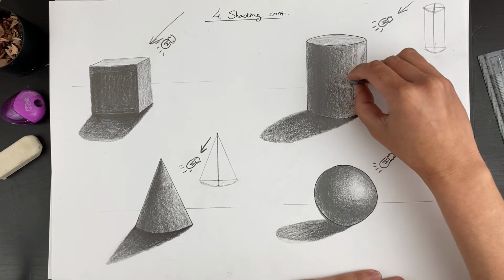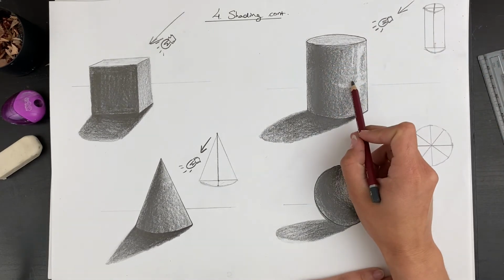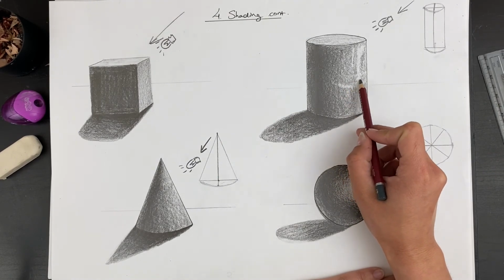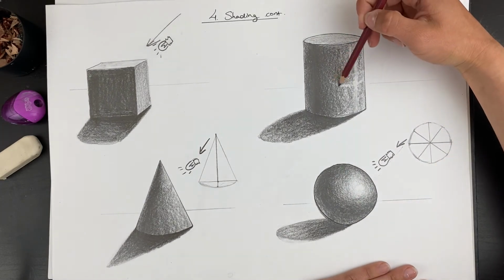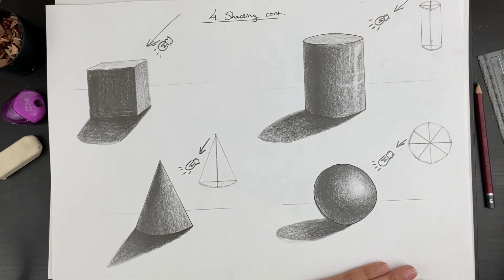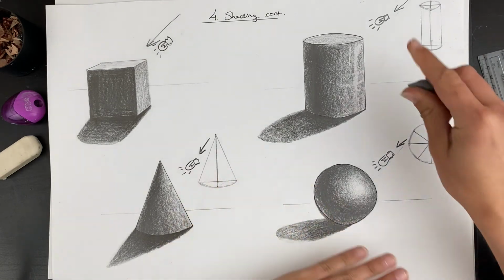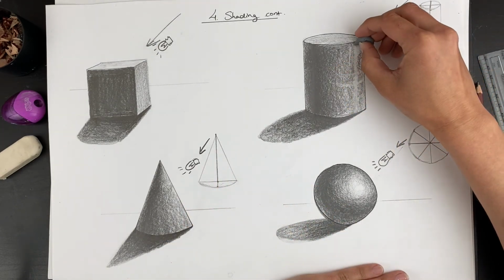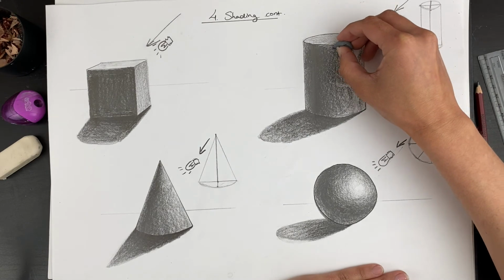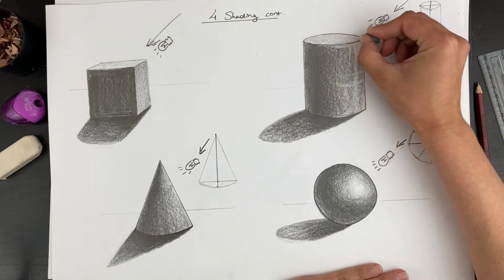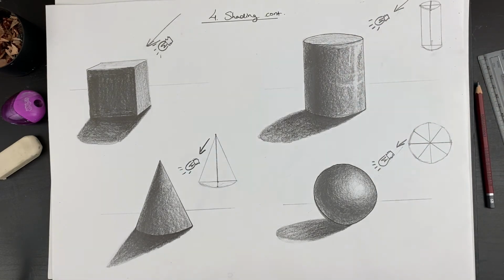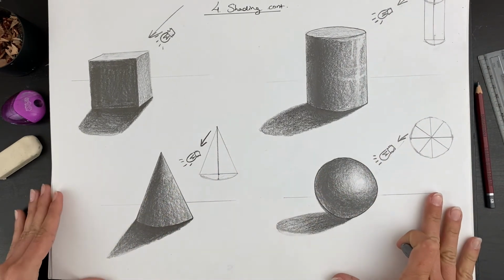I feel like I need to fix that, so if you need to fix that, just go in with your pencil again, sorry, and just fix it. It's that easy. There you go. Okay, so that's the cylinder. I just like to go ahead and do the top part as well. It gives it that extra little touch. Okay, good. Next, we're gonna go on to the cone.